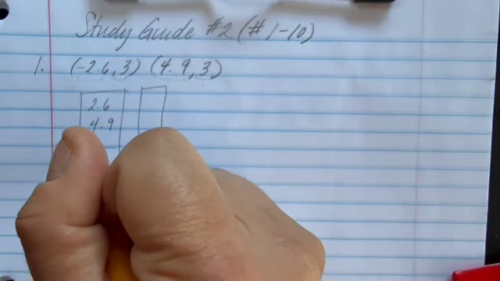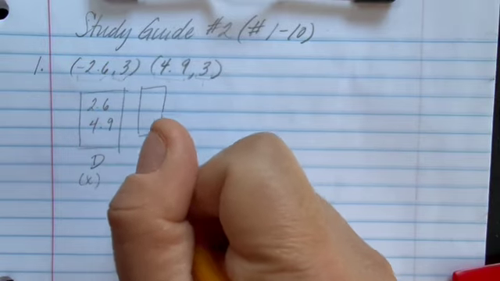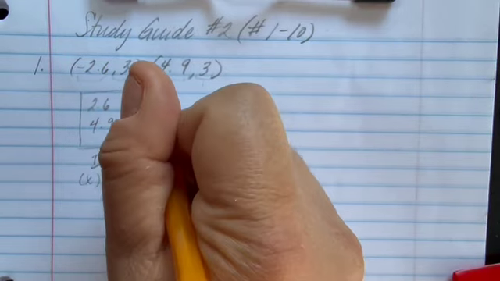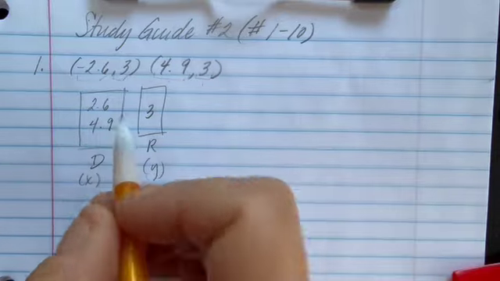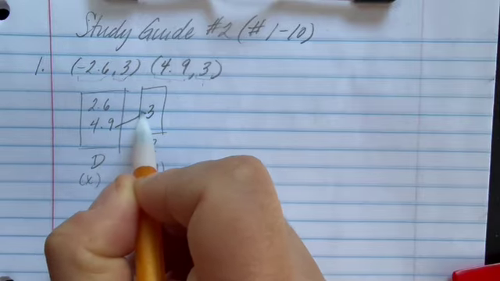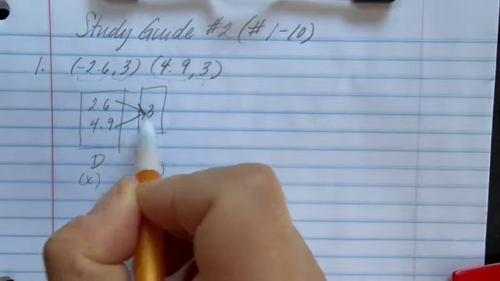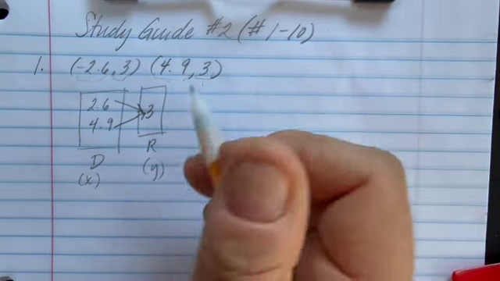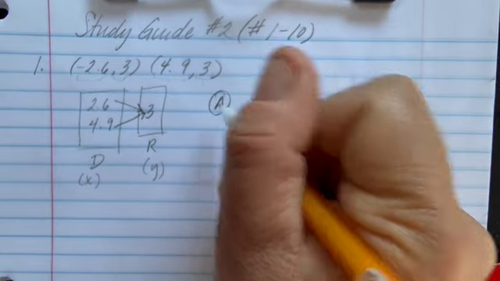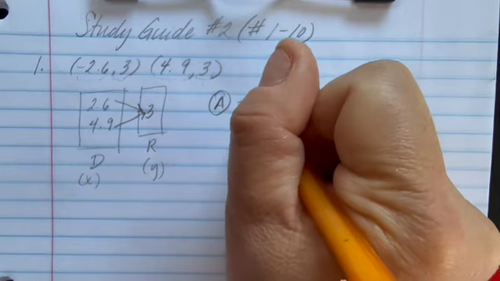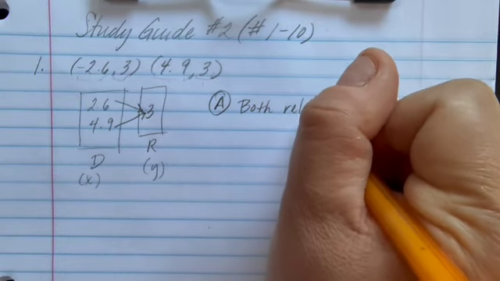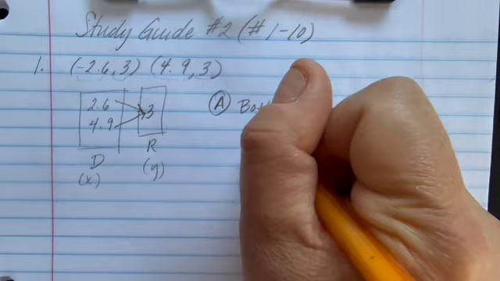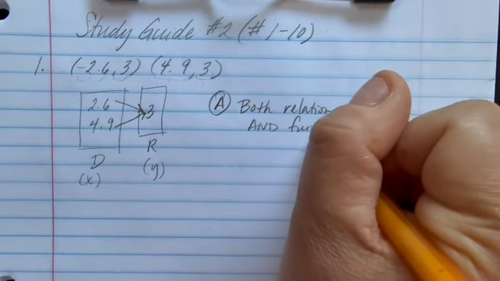So this is the domain, which are your x values, and this is the range, which are your y values, and there's only one y value for each x. It's the same y, but that's okay. Each x has only one y. So the answer to this is the letter A, both a relation and a function.